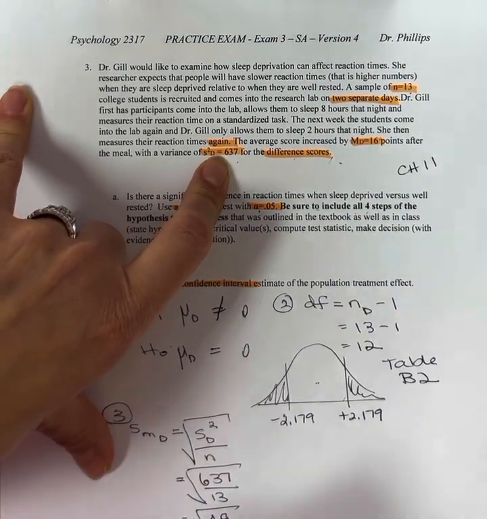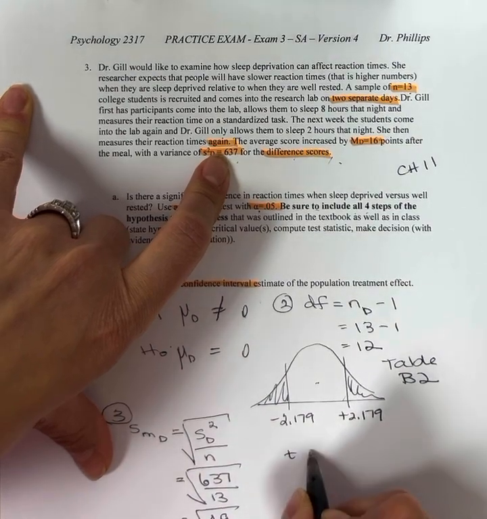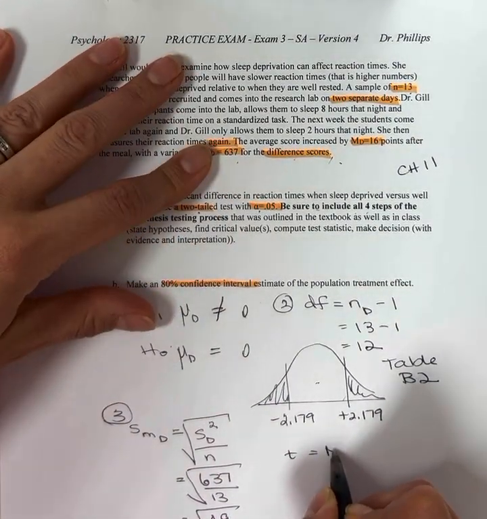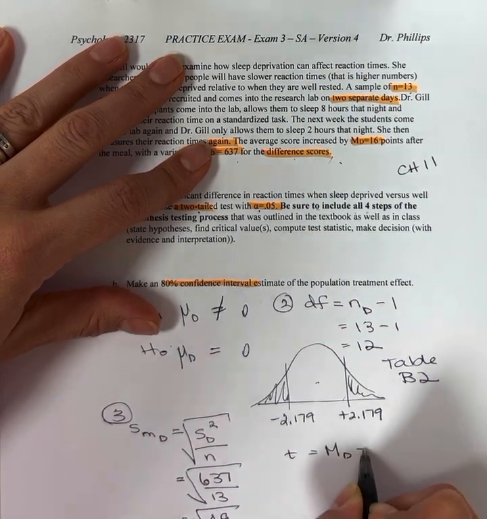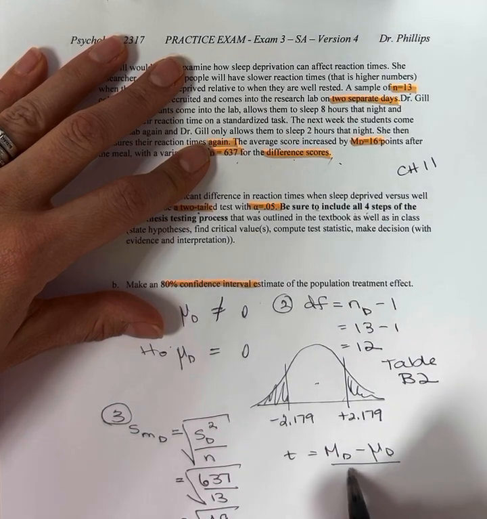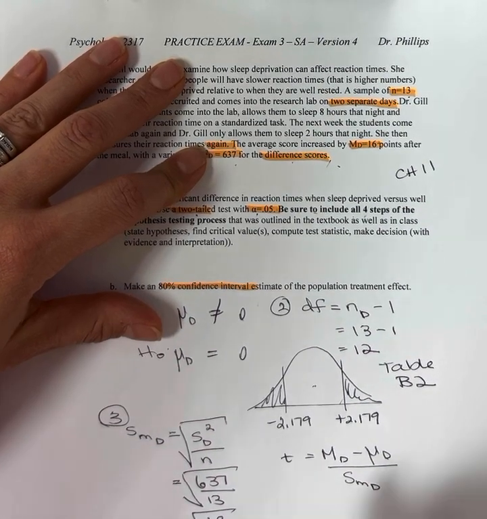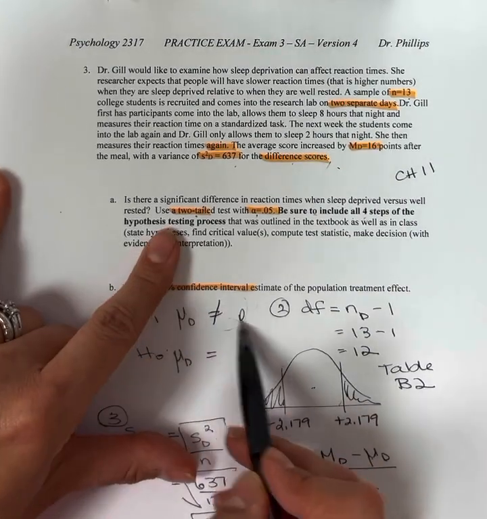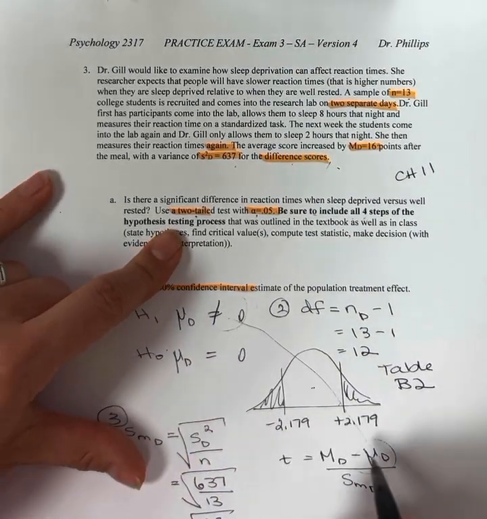We can now use this and calculate our t. The t value is M subscript d subtract mu subscript d divided by the estimated standard error. This mu d is 0. Okay, that's where this comes from. It's always going to be 0, but that's where it's coming from.